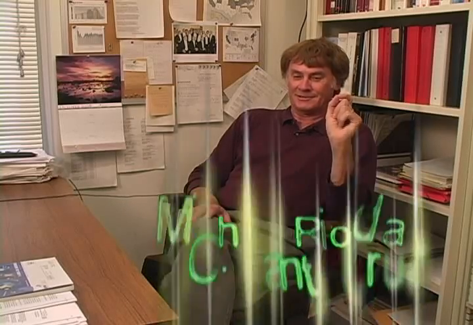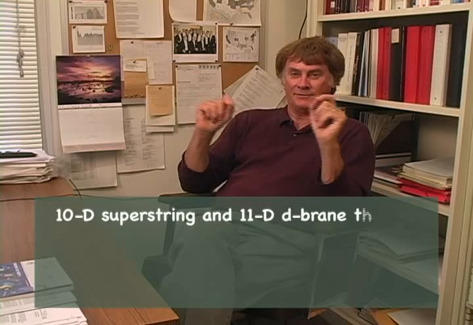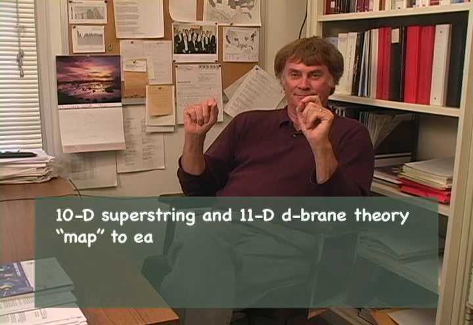The other interesting thing about the string hypothesis is that these one-dimensional entities, like an electron has some piece of string, some one-dimensional entity that corresponds to it, they travel in something like 10 dimensions. Or 11 dimensions if you want to include a dimension of time.